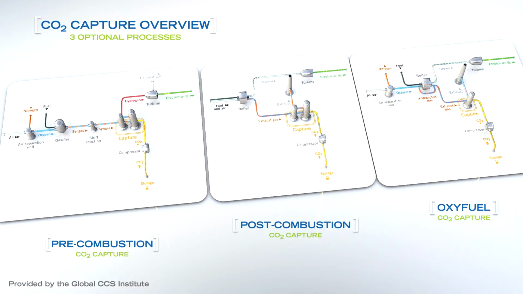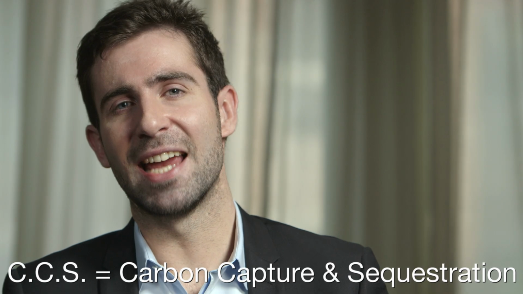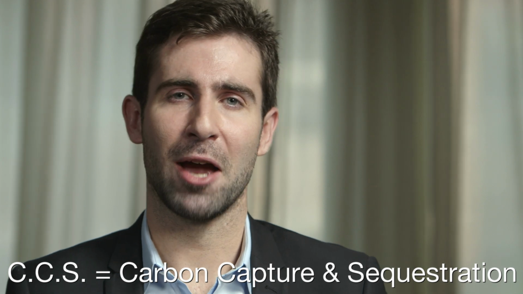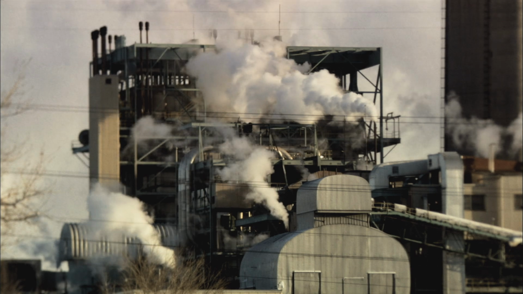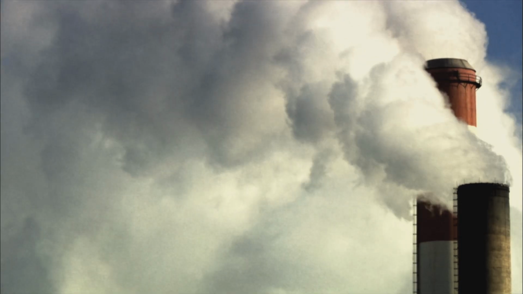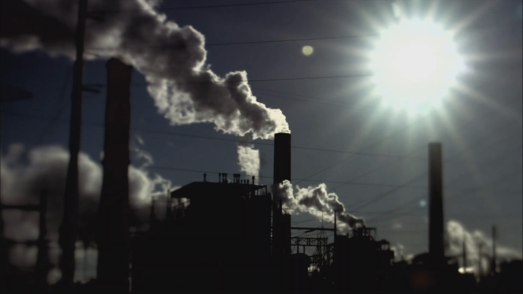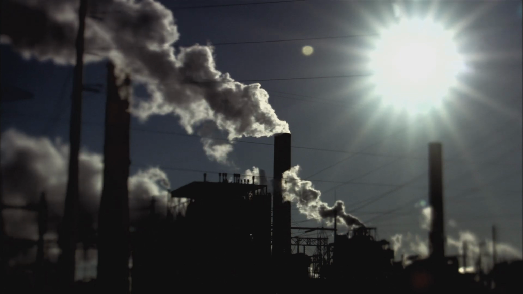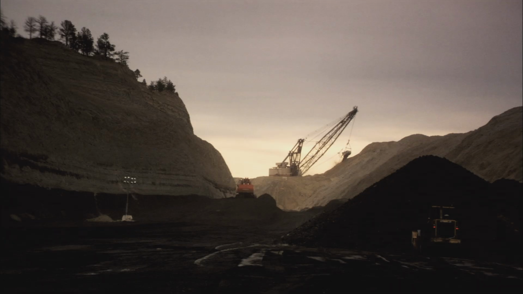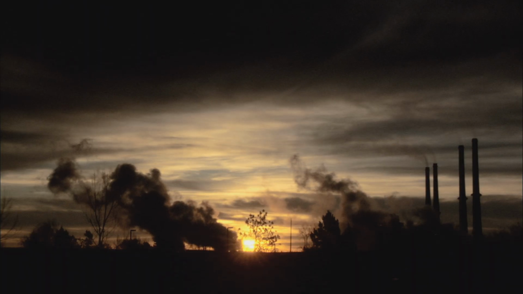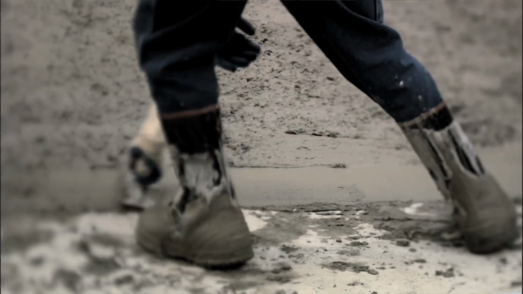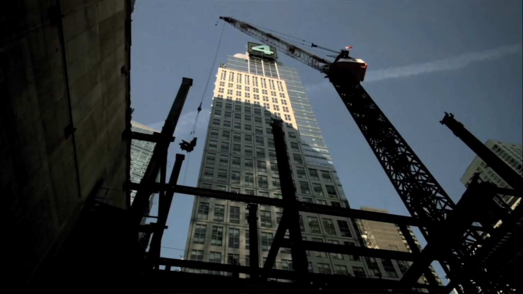It looks almost frightening. So carbon capture and sequestration, or CCS, I'm going to use the acronym a lot because otherwise it's too long, is the capture of CO2 at large stationary point sources such as coal or gas-fired power plants, oil refineries, cement plants, or steel mills.